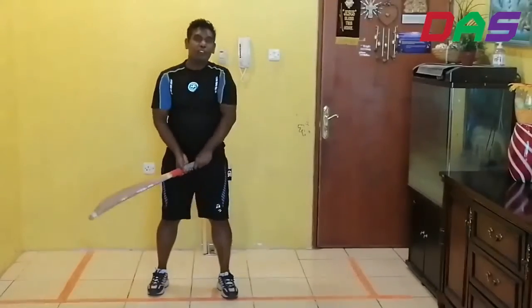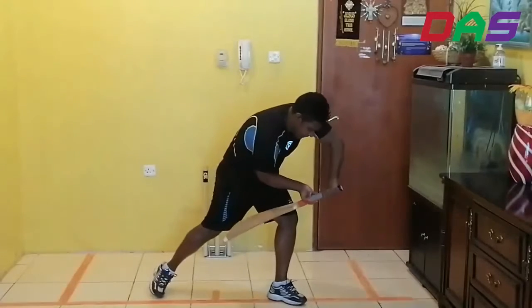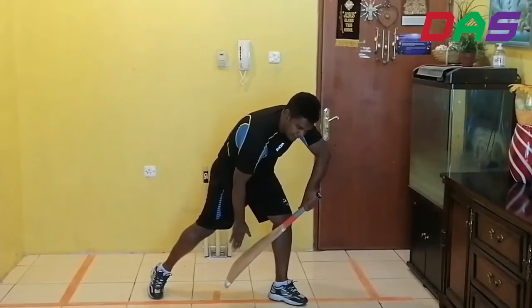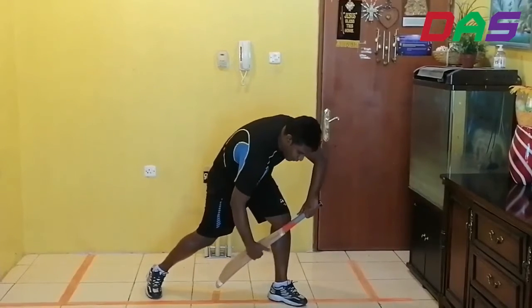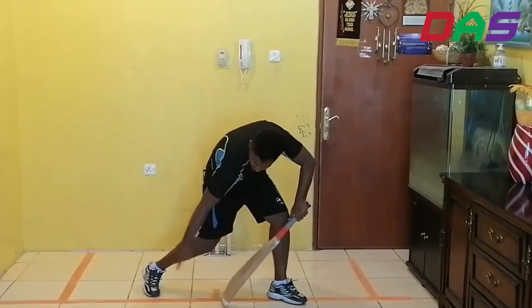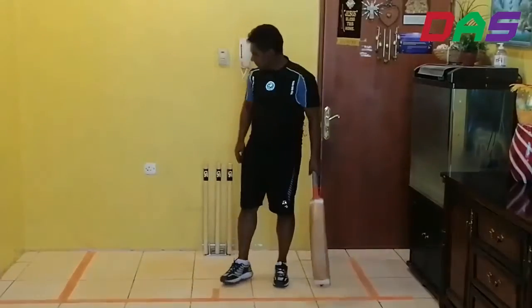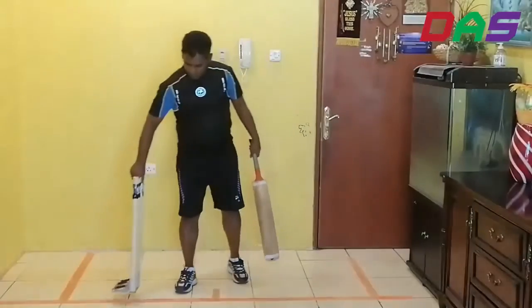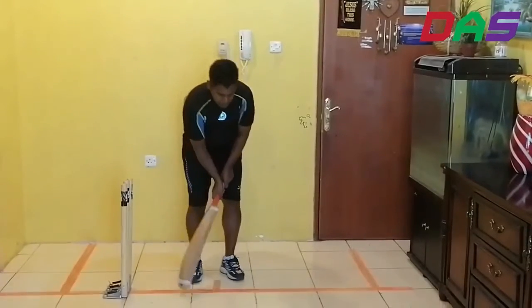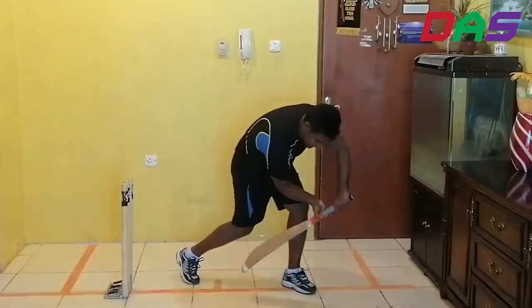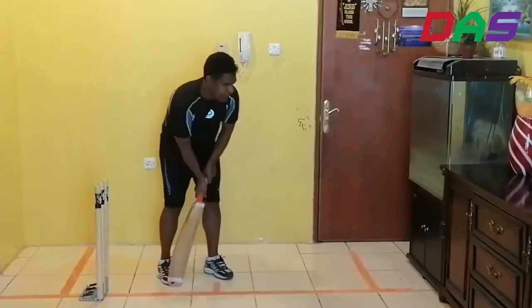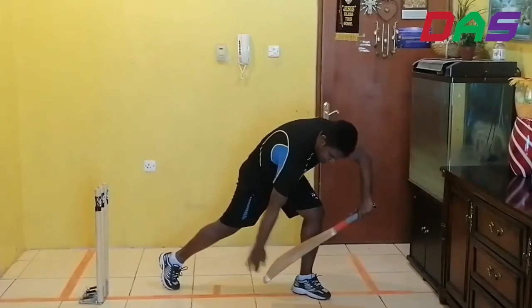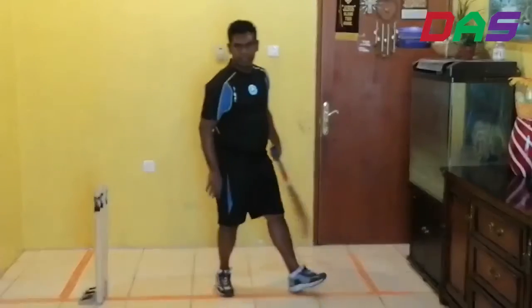Look here, when I play forward defense, many children are playing forward defense, but the bat is inside. What is happening? The bat is inside. Once I play forward defense, my ball can pitch over here, but the ball can swing and still touch the wicket. Let me show you again. If I am playing forward defense with the bat inside, there are chances the ball can swing and hit the wicket.